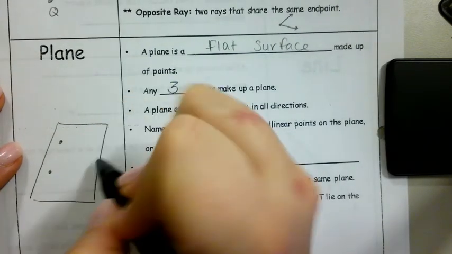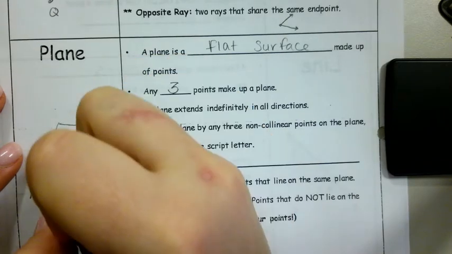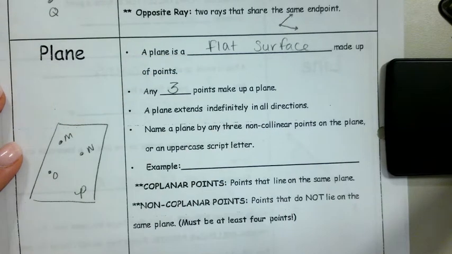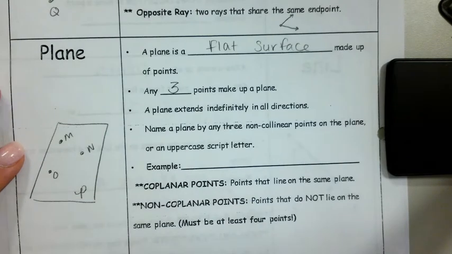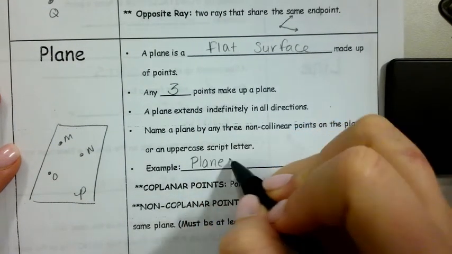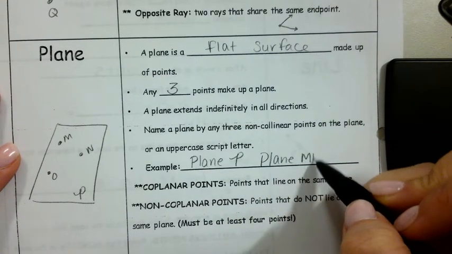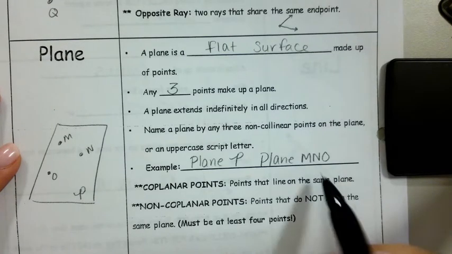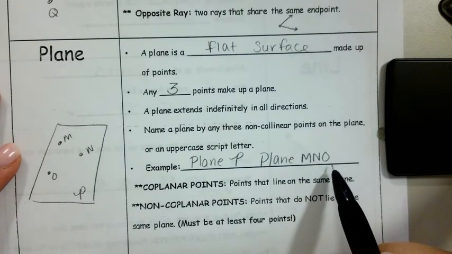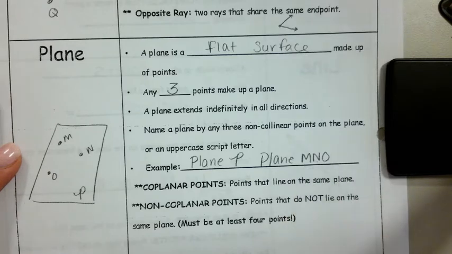And let's just put 3 points there. Let's name them M, N and O, and we're going to name it plane P. So that's like a cursive P. So we can call this plane P or plane MNO. It does not matter the order in which these points go. So you could have named it ONM, OMN, doesn't matter.